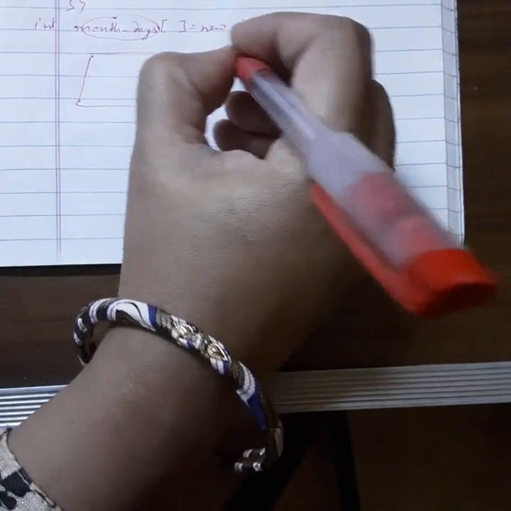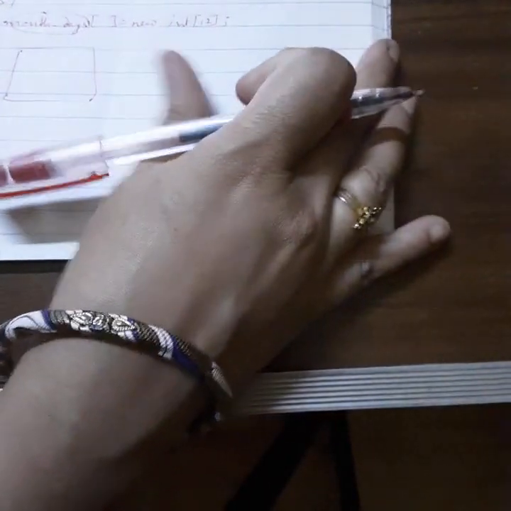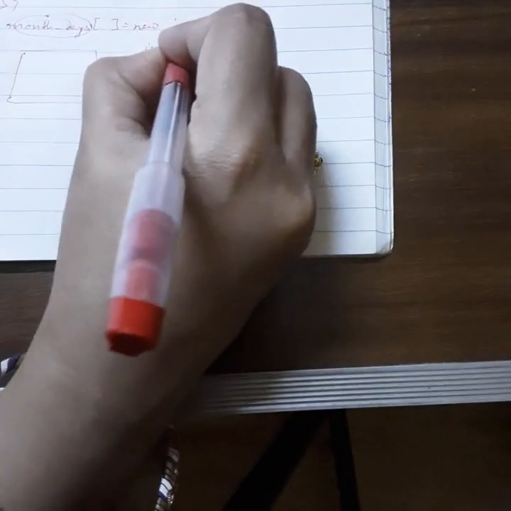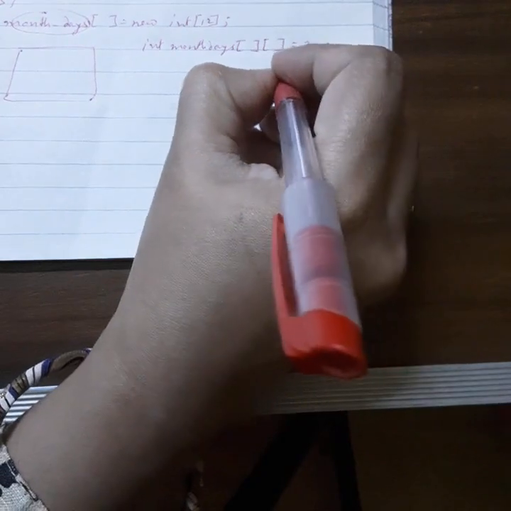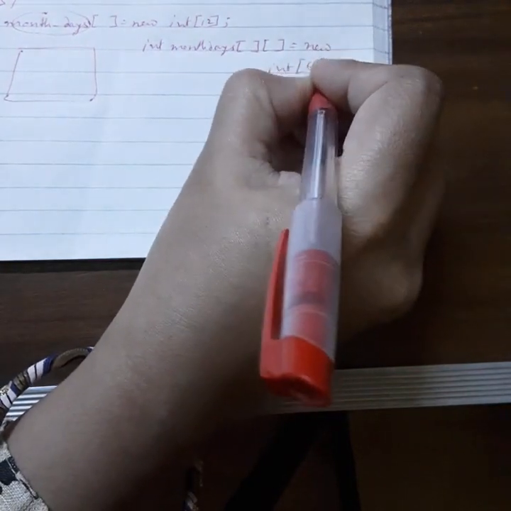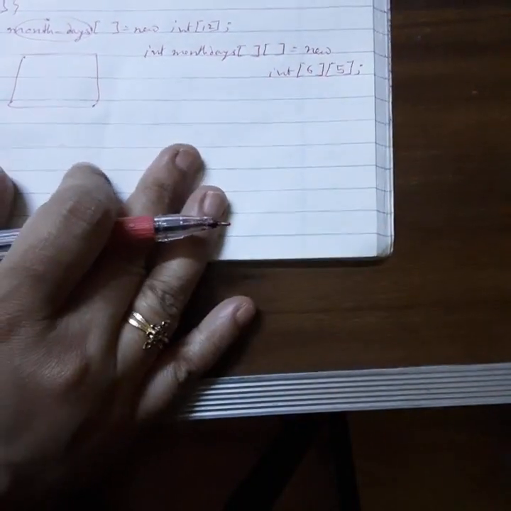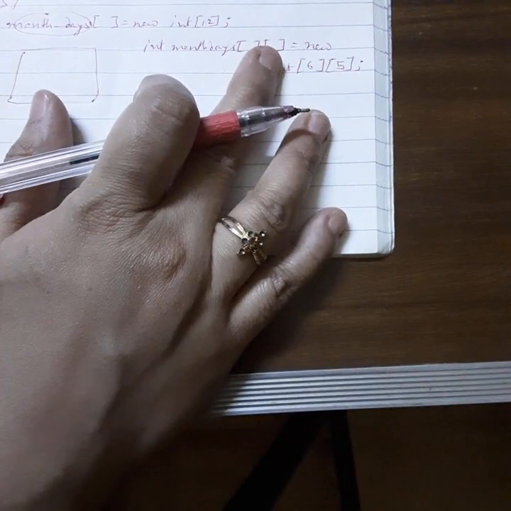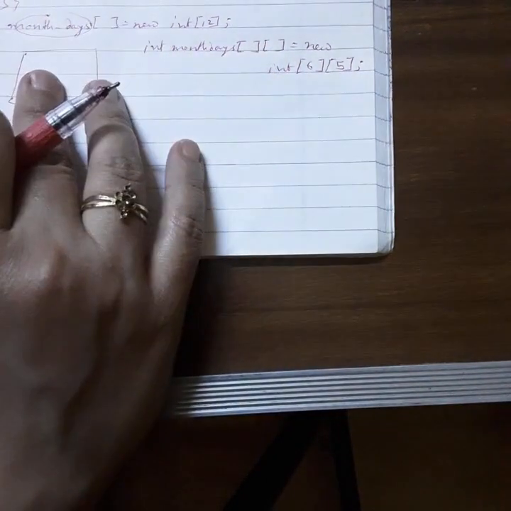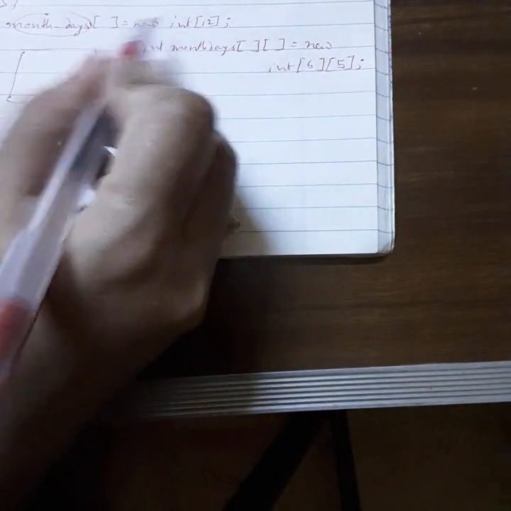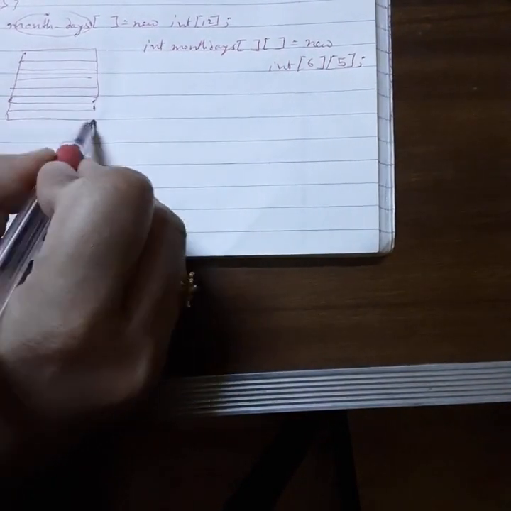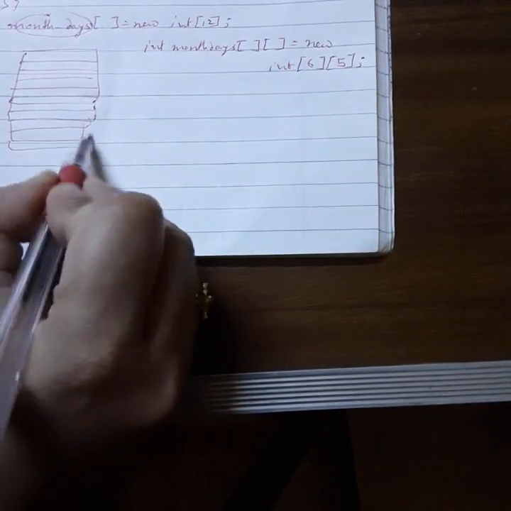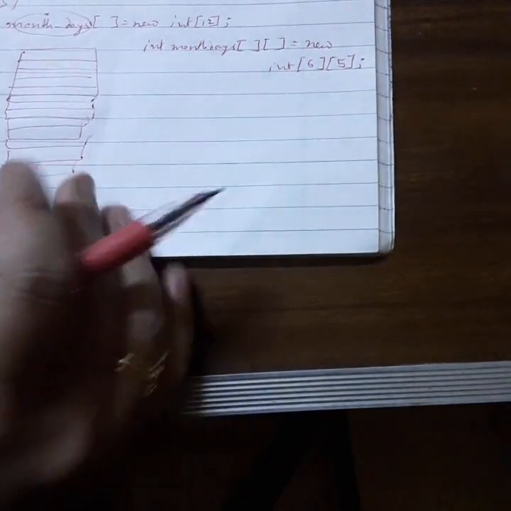Since this is a 1D array, that is only 12 numbers. What is a 2D array? A 2D array would be, if I were to write this like this, int monthDays with 2 sets of braces equal to new int 6 5. Suppose this is a 2D array where we consider rows and columns. Here there are only rows, right? So 12 rows.